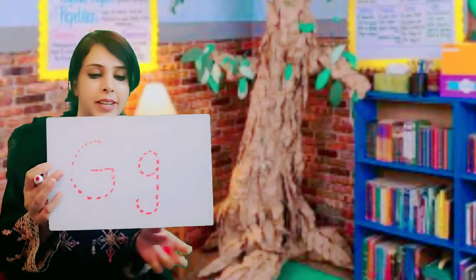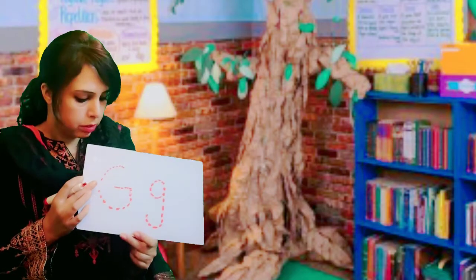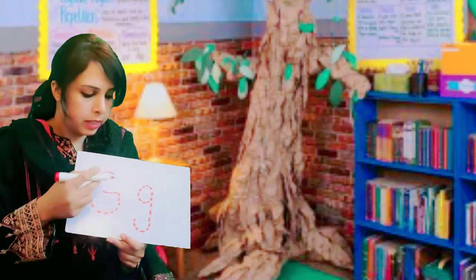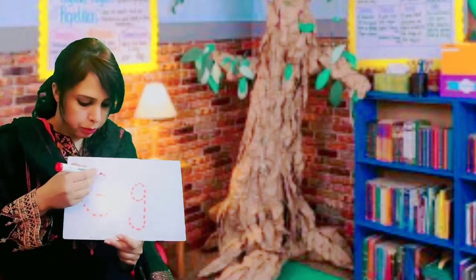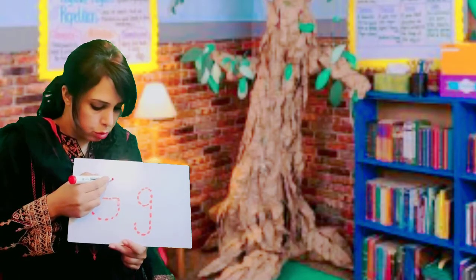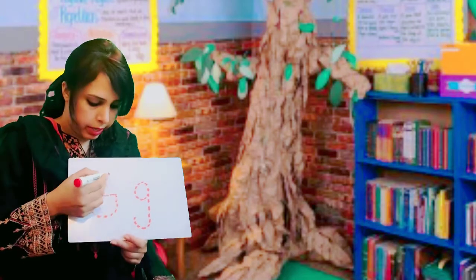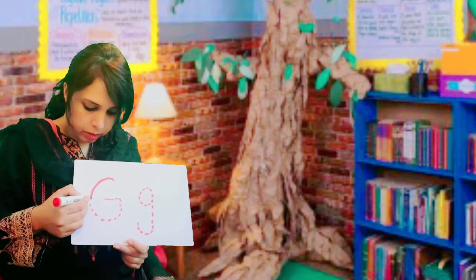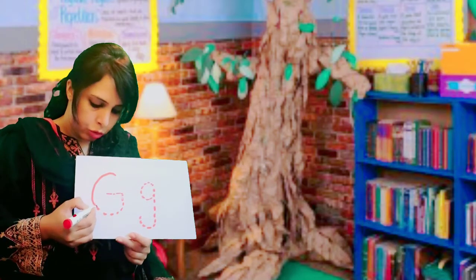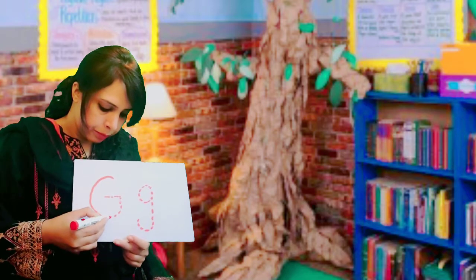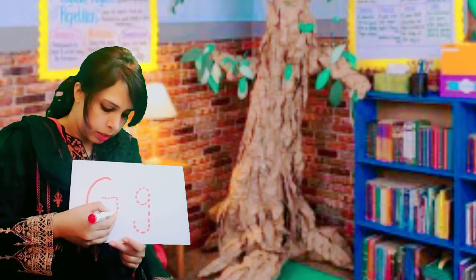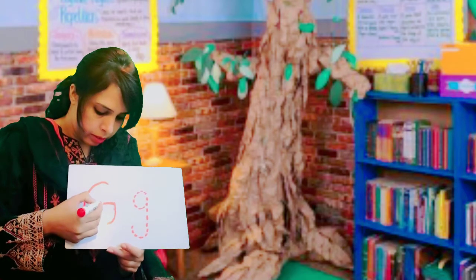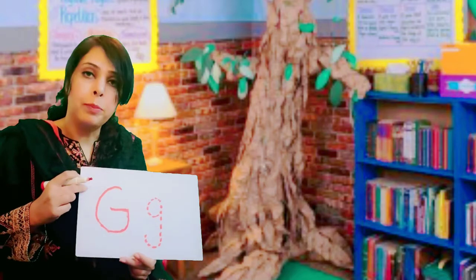Okay, my little kids, now we are going to do the practice of tracing letter G. Here is uppercase G and here is lowercase g. So put your pencil over here on this dot from the top and start tracing one by one. Come down, joining the dots carefully, then come down, go around and go up, and then make a line across the middle, that is uppercase G.